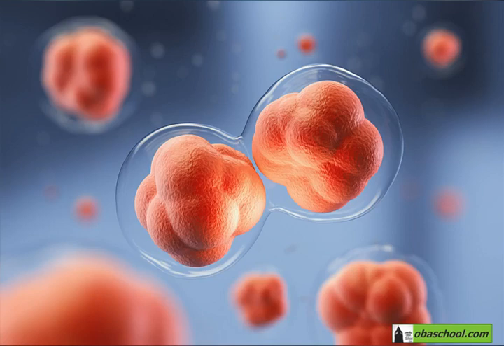and this is how we end up with, for example, two cells from one cell, but each has a copy of DNA, so no DNA is lost. This helps ensure that all the daughter cells have the genetic information from the parent cell.